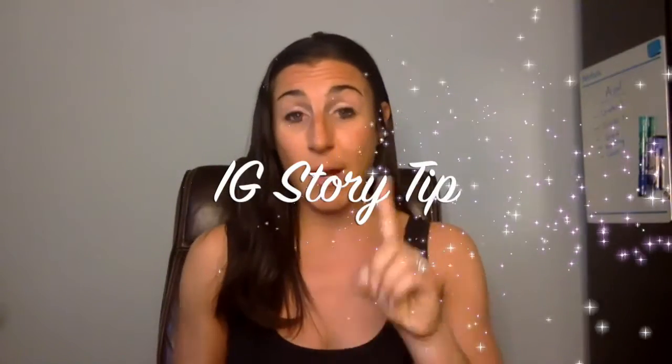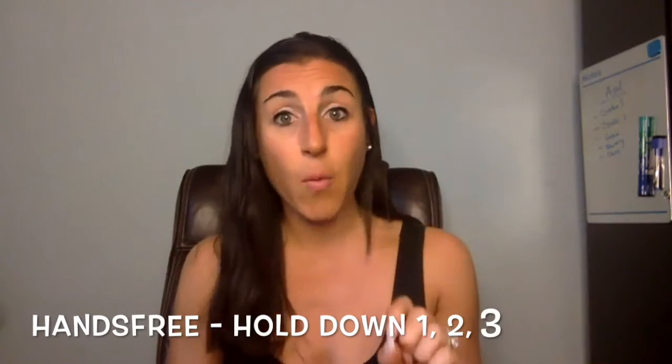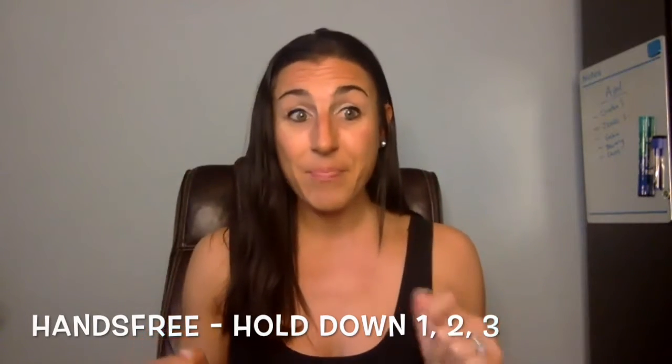Another tip for your Instagram story. In Instagram story, there is the feature. So you have all these things at the bottom, right? So you've got live, you've got your normal, if you were just to hold it down and take the video. You've got your boomerang. I always do that hands-free. But here's the tip with hands-free. You can't just touch it once because it's gonna start right away. You've got 3 seconds to hit the hands-free.